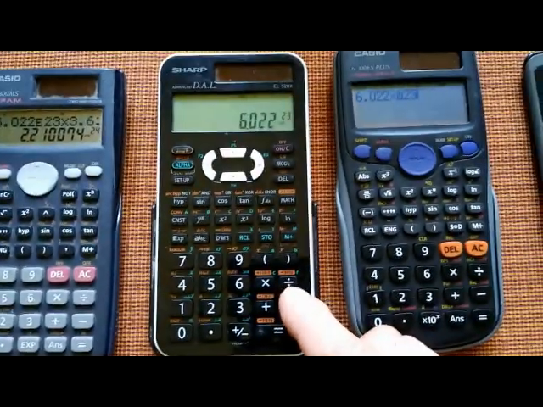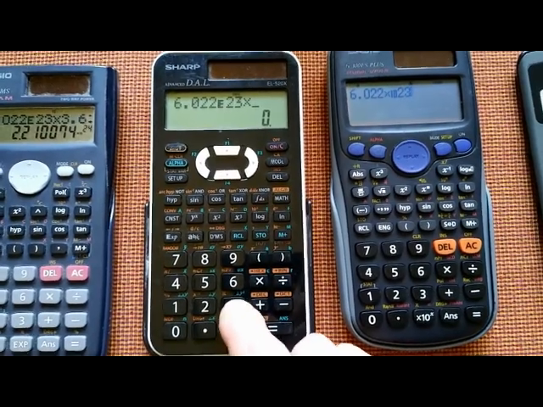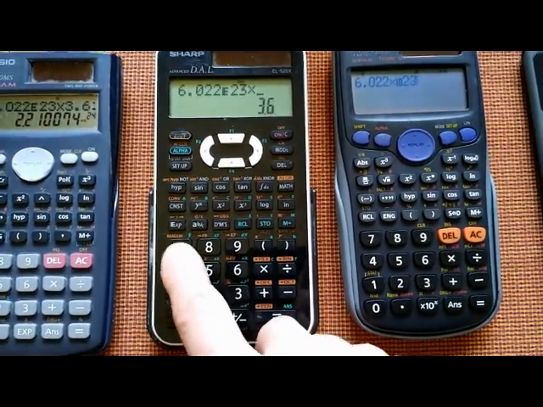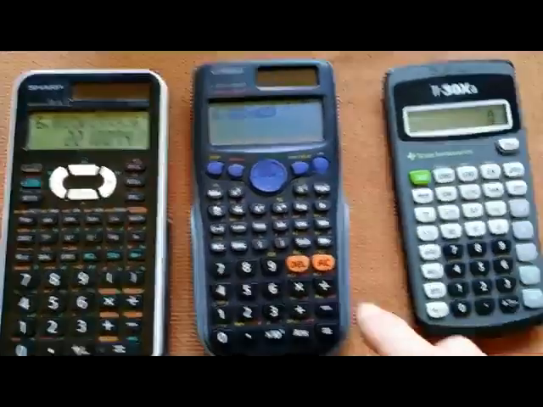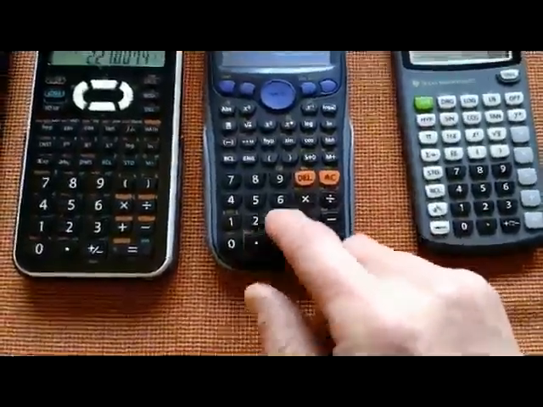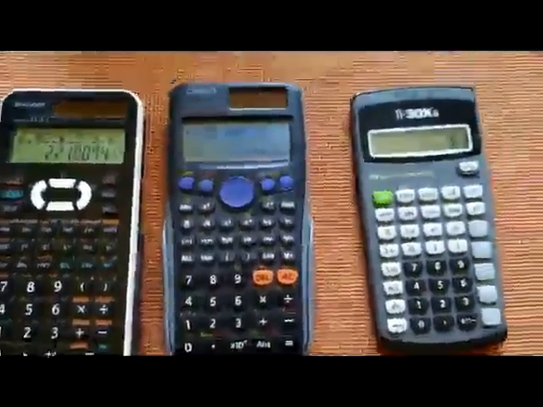Let's do the same thing for this one, just so that we see what it looks like. So then times 3.67 equals, there you go, same number, times 3.67 equals, okay, same number.